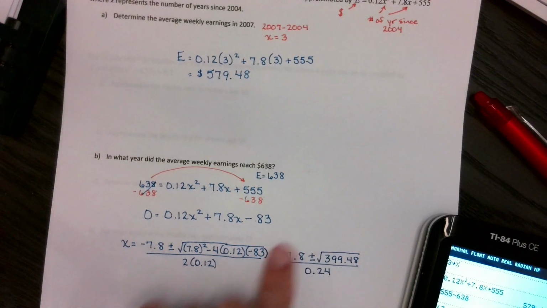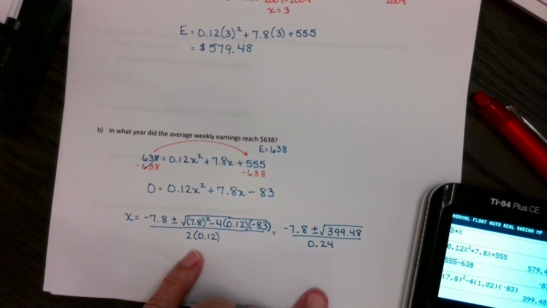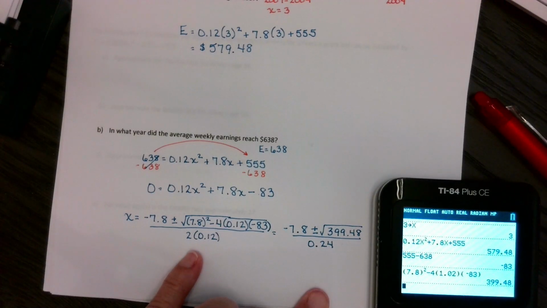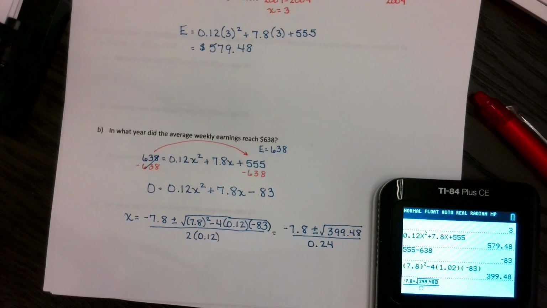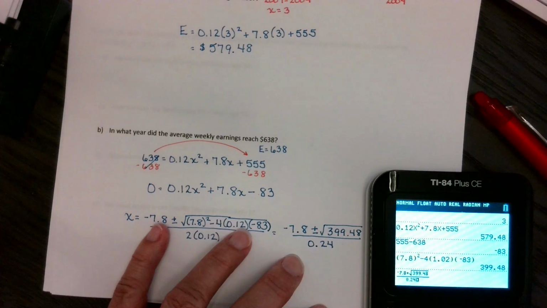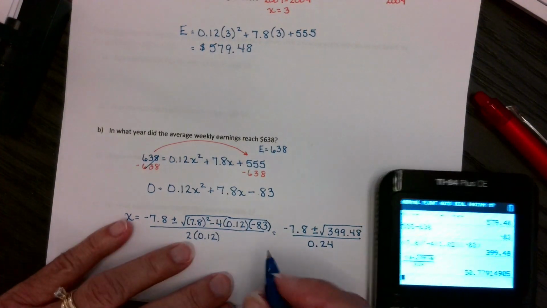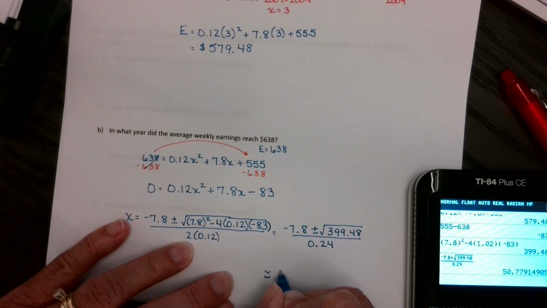All right. So now we're going to plug this into our calculator, however it is that you do it. A lot of you have the fraction key. So you're going to say negative 7.8 plus second square root of that divided by 0.24. Now it may give me a fractional answer. I need it to be a decimal. So it's approximately 50 point, let's just say 8.